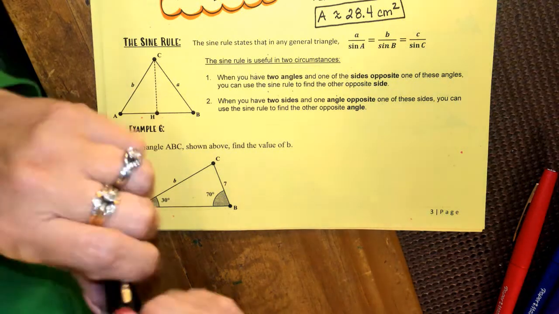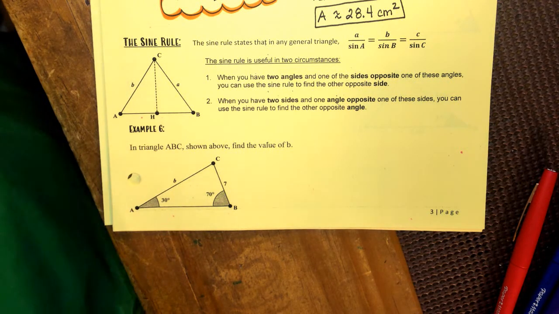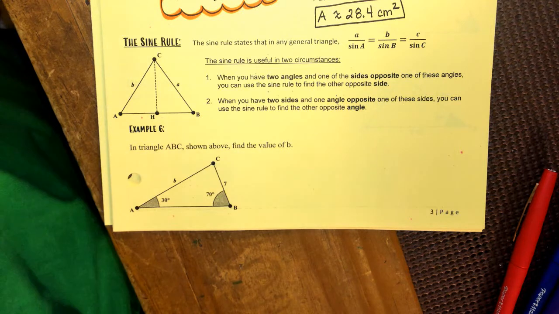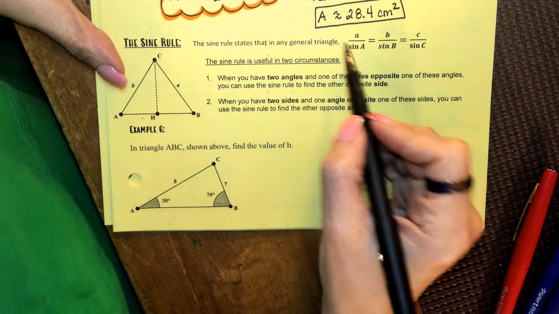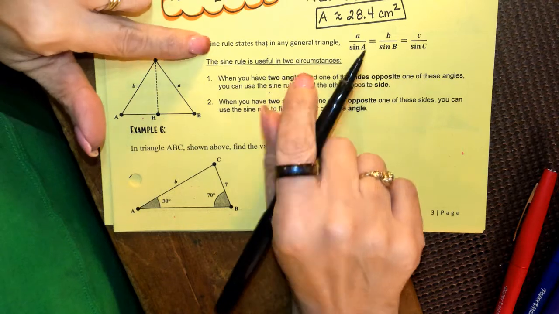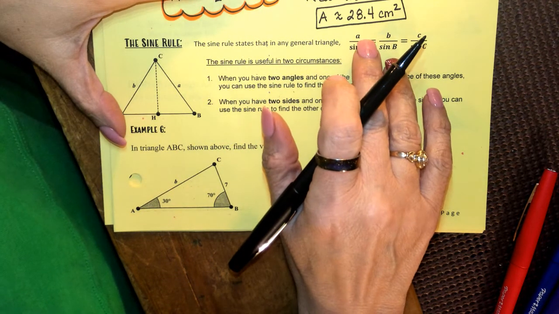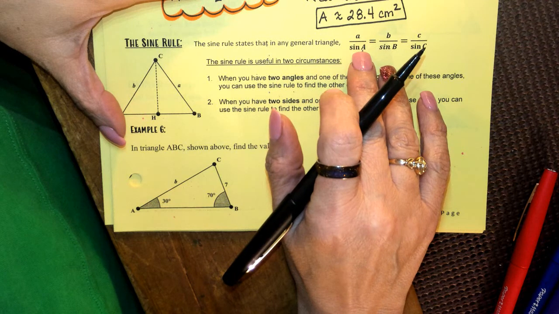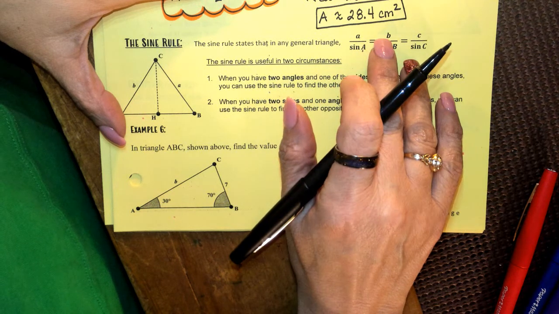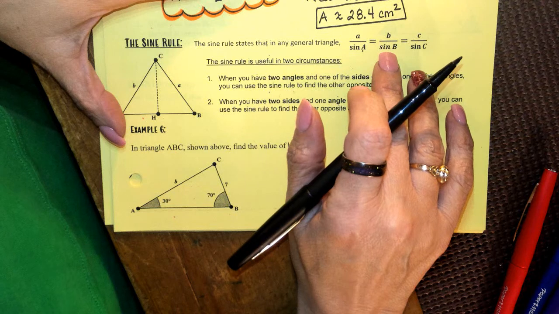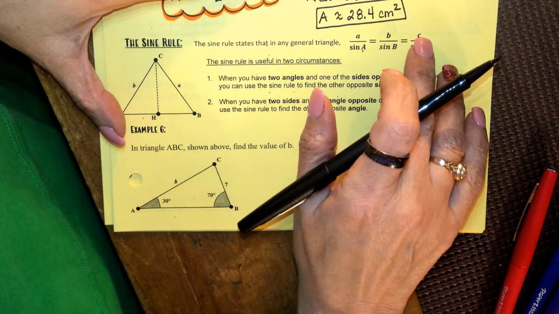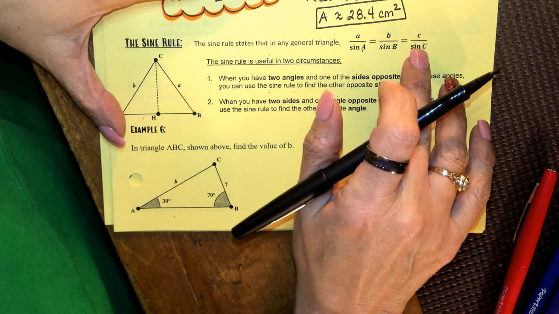Hey, so let's talk about the sine rule. The sine rule states that in any general triangle, so now this one is not a right triangle, this is just in general any triangle, side A over the sine of angle A equals side B over the sine of angle B equals side C over the sine of angle C.